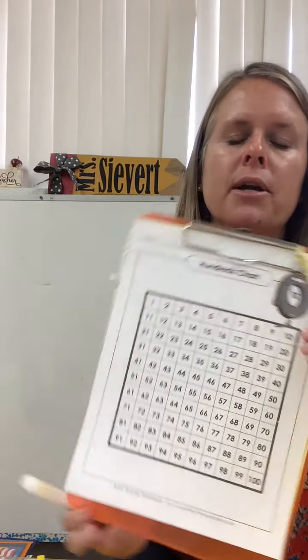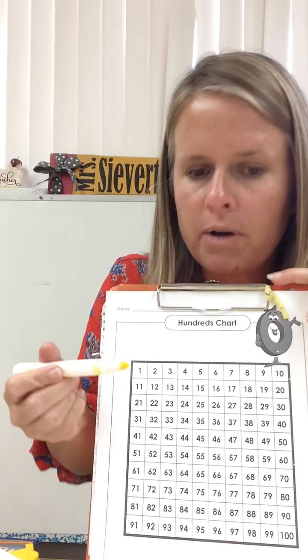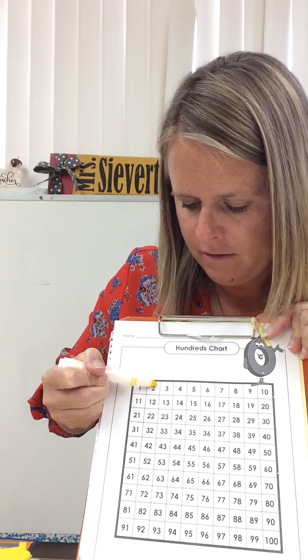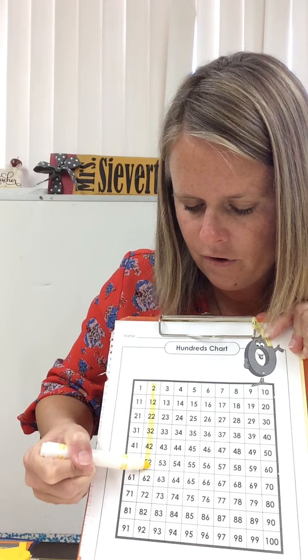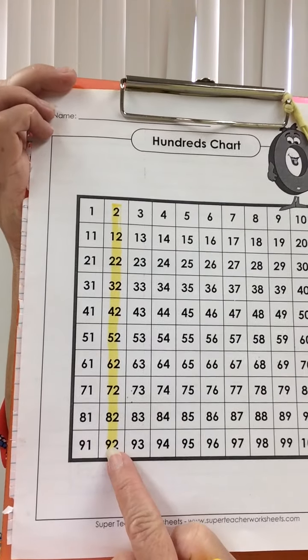So what I'm going to end up doing is I'm going to color the whole column. Those are going to be my 2s. So when I want to go larger numbers, it'll be easy for me to do. Let me see if I can without knocking all that over. Just put this in the clip right here. Okay, so I know my first thing I'm going to do is 2, correct? So I'm going to take my 2, but I'm going to go all the way down. Because if you look, every single one of those numbers ends with a 2.